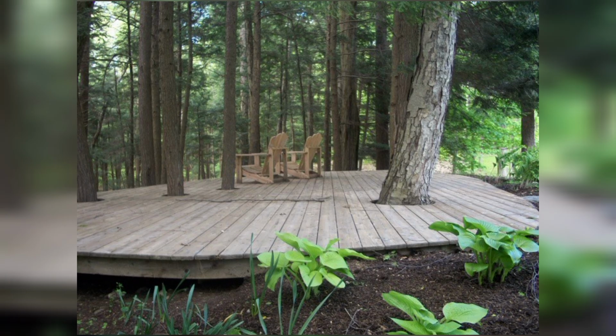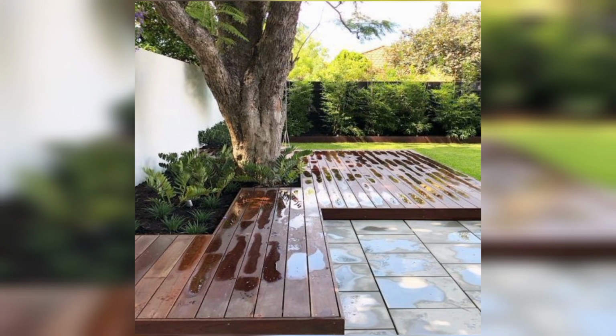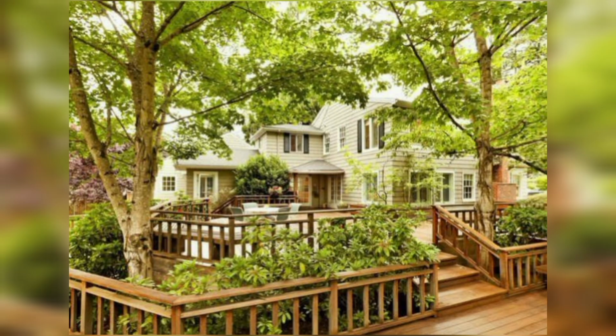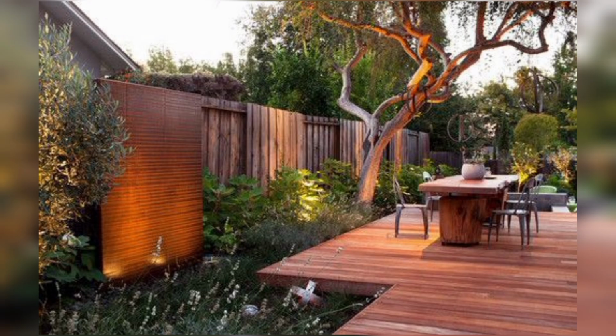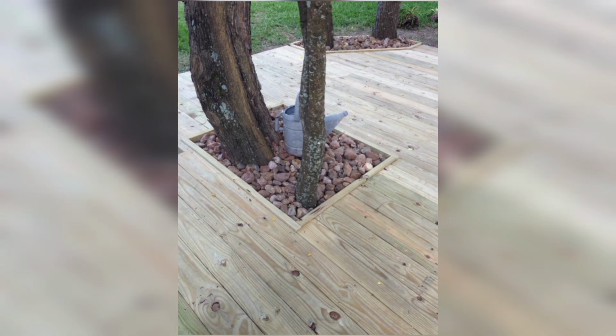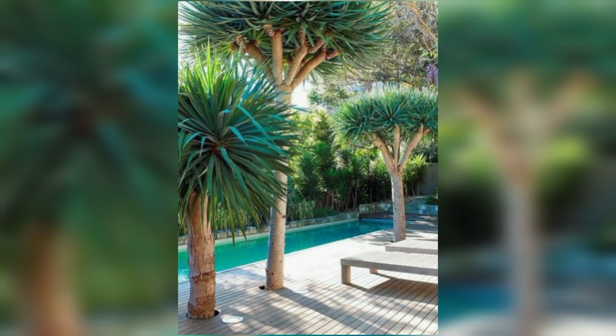Trees serve as natural focal points, and interior design can complement the surroundings by positioning seating areas, walkways or both to complement the natural charm and beauty of the tree.